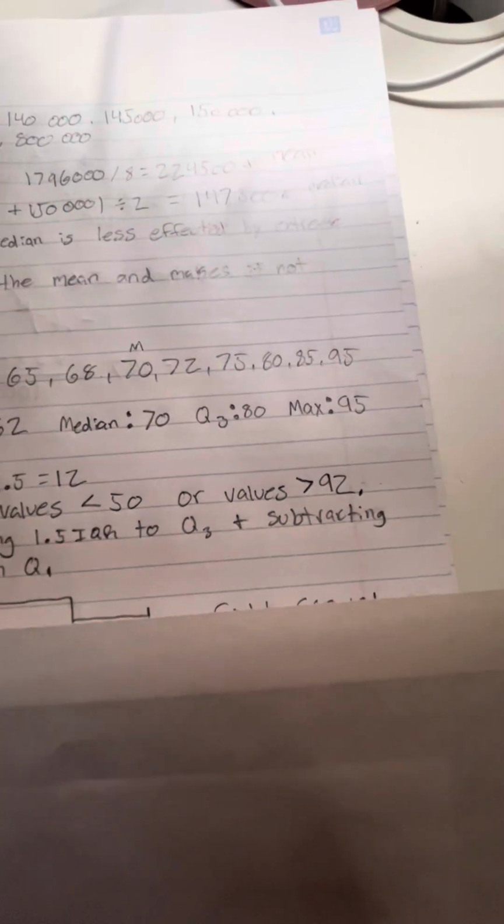Then we're asked to find the IQR and identify the suspected outliers. First, to find the IQR, we do Q3 minus Q1, and that gives you the IQR. And then to find the suspected outliers, you take the third quartile, which is 80, and add IQR times 1.5 to 80, and that's for the high outliers, which is any value greater than 92.